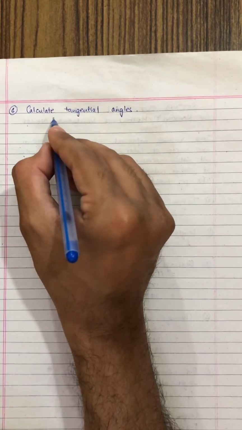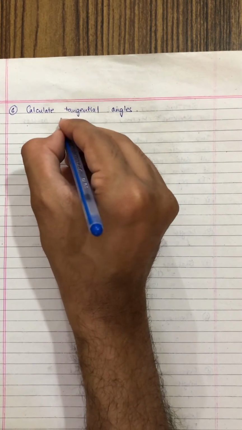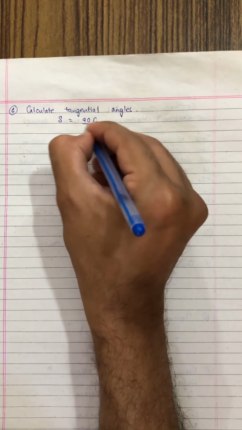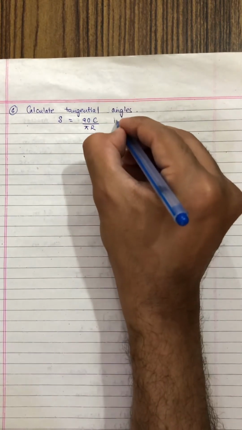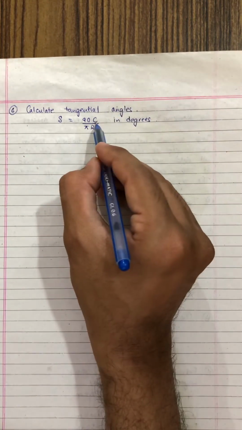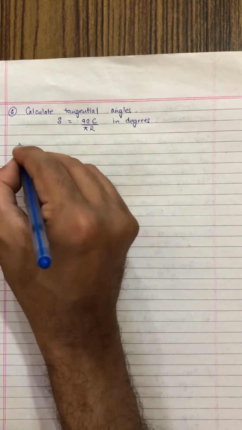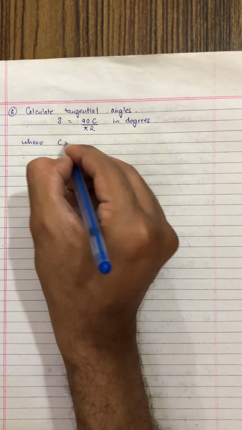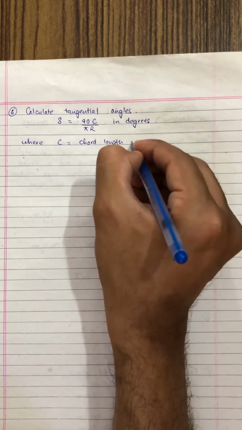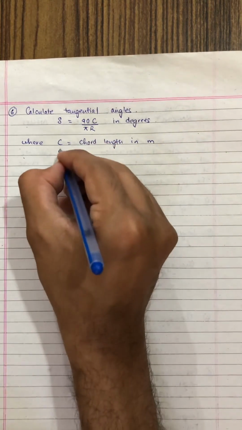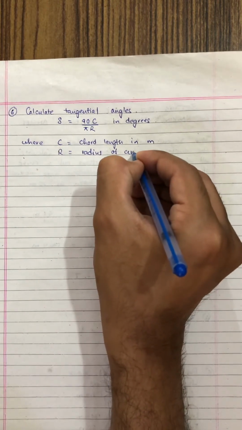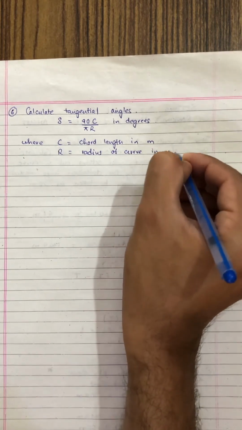Now we know the formula for tangential angle is given as del is equal to 90C upon pi r, and this will be in degrees. Here C is the chord length in meters, and R is the radius of curve, again in meters.